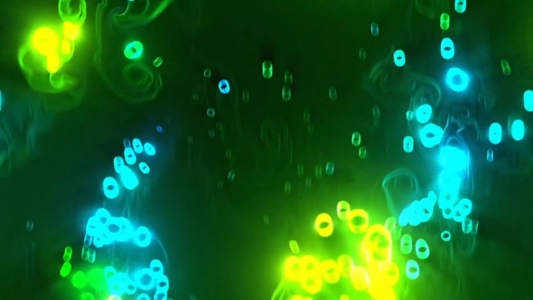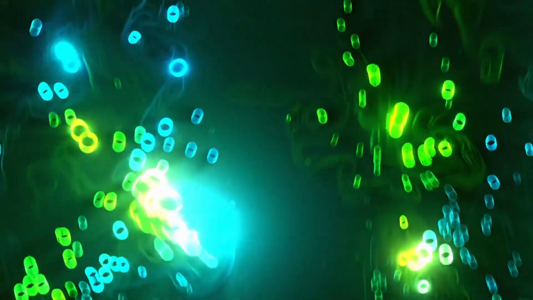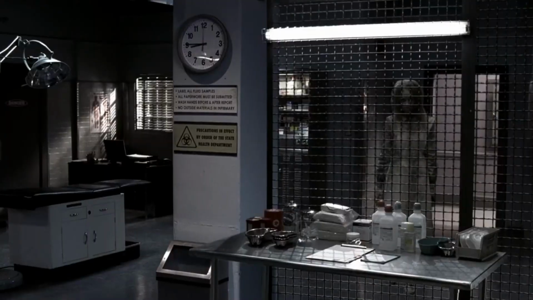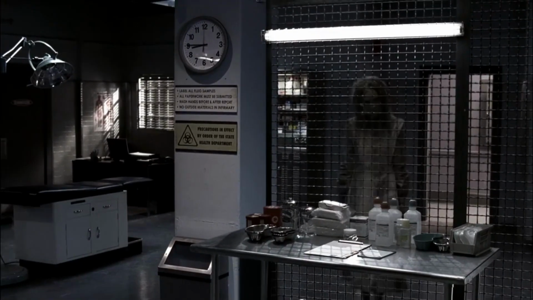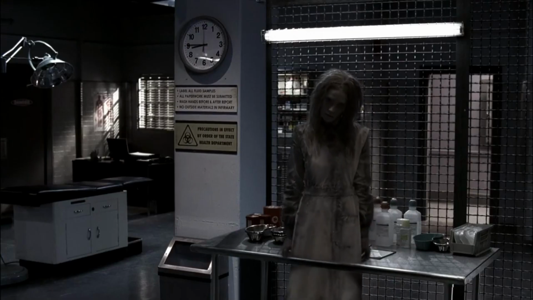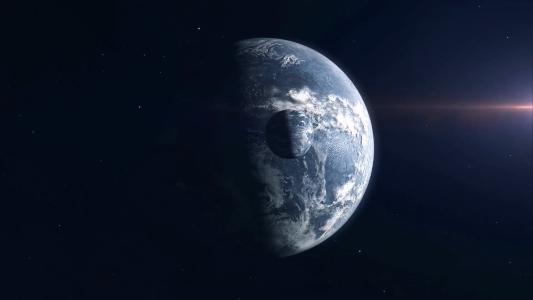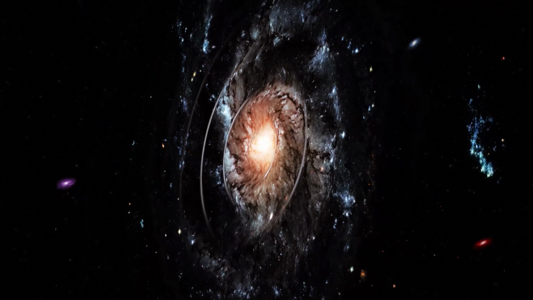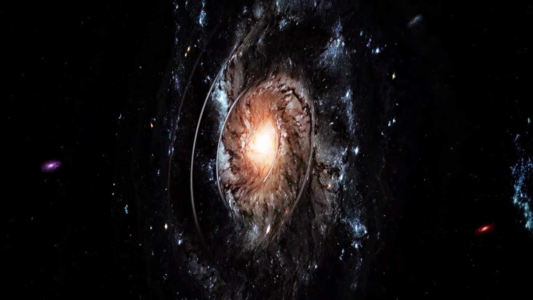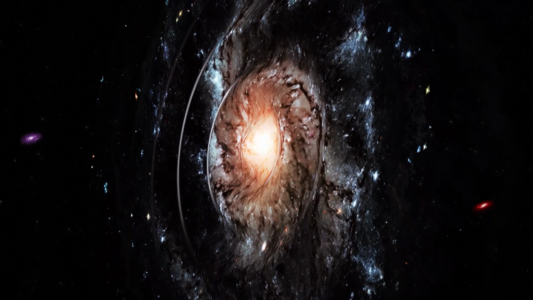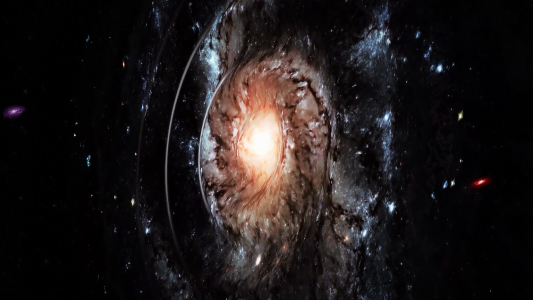Think of WIMPs as ghost particles. They're hard to spot because they don't interact with light or regular matter in the usual ways. They pass through us and the Earth without us noticing. But in a galaxy, there are so many of them that their collective gravity holds everything together.